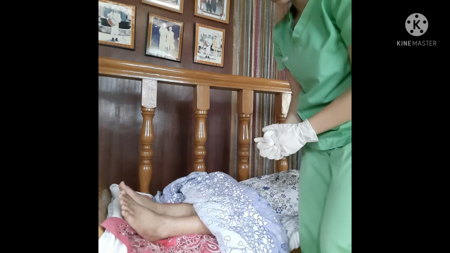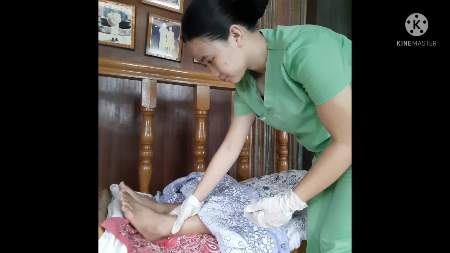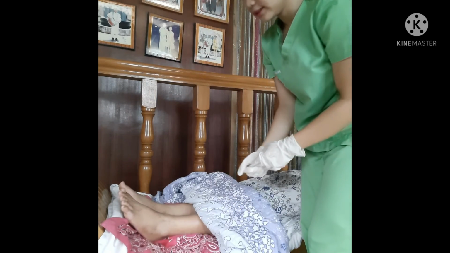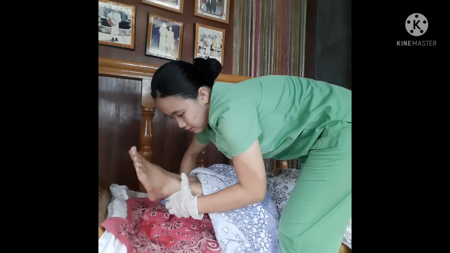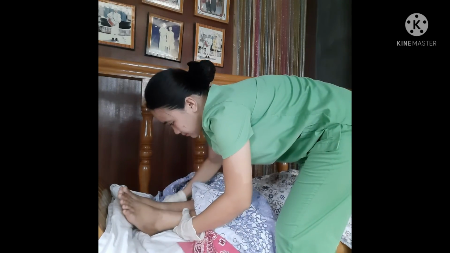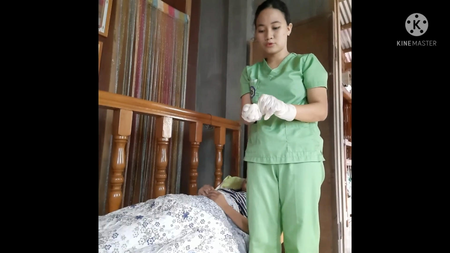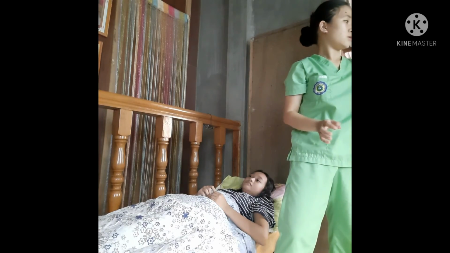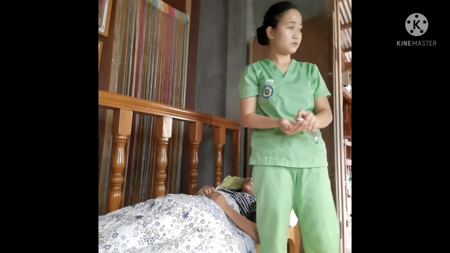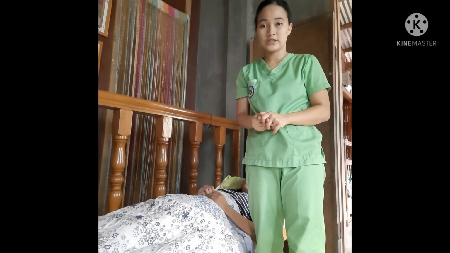And then observe for signs of irritation and redness. And then after that, remove the pads. Then remove gloves. Then perform hand hygiene. And then document the procedure in the patient's chart.